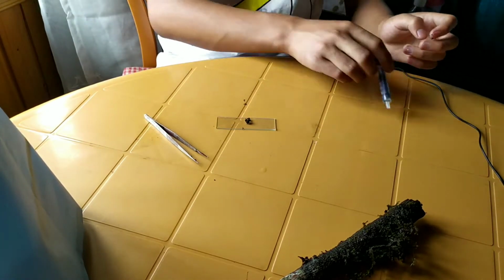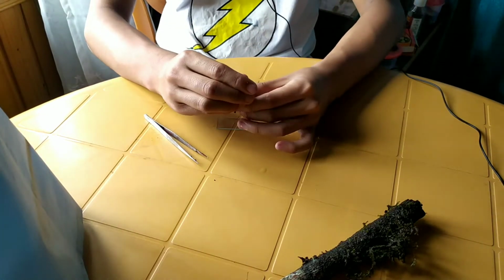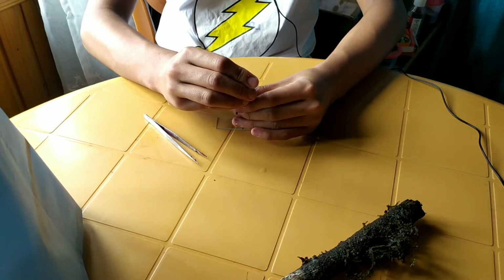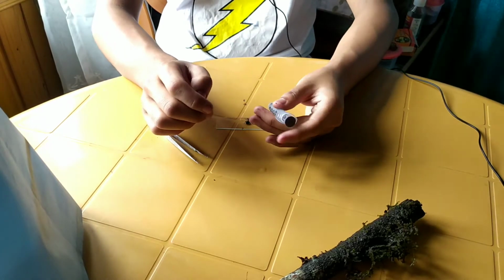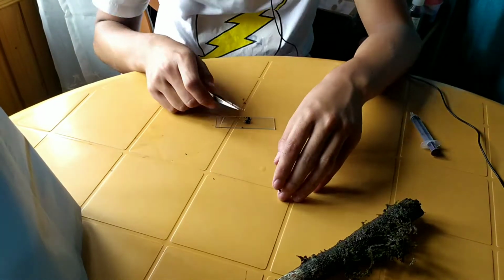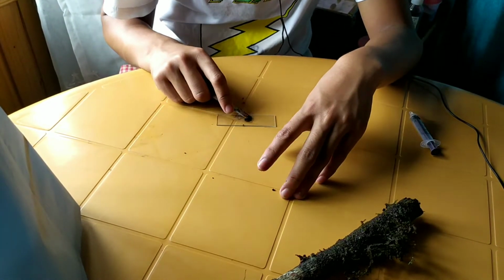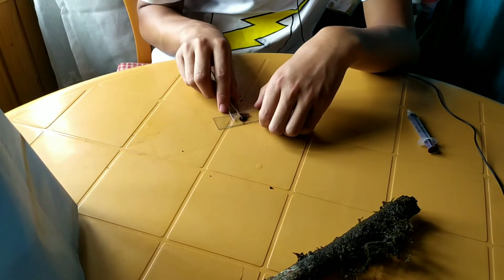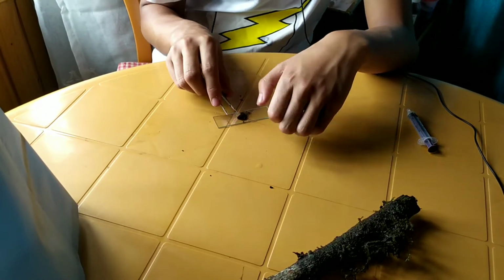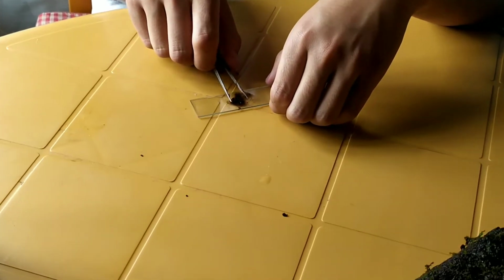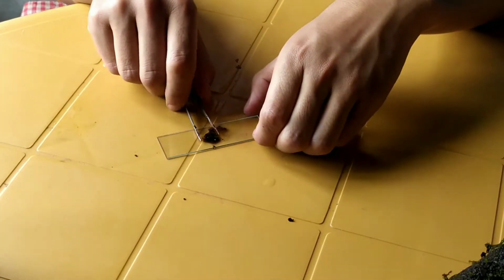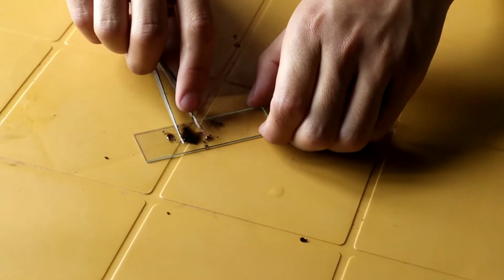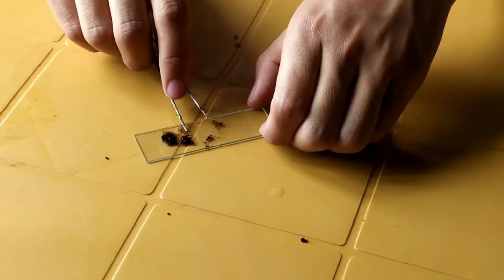As you can see over here, I'm adding a few drops of water. This is actually filtered water, so I don't get any contamination in it. Okay, I've added a few drops of water and I'm going to place these black wood particles at one side.